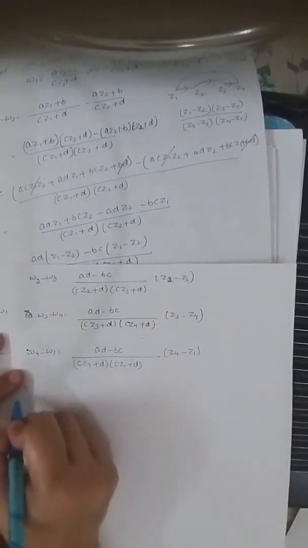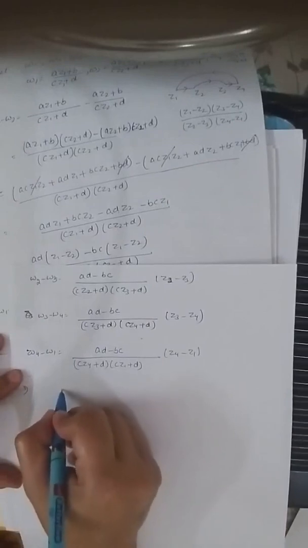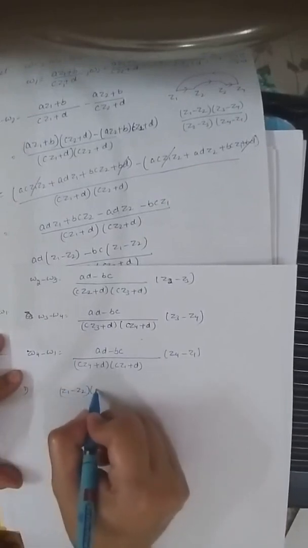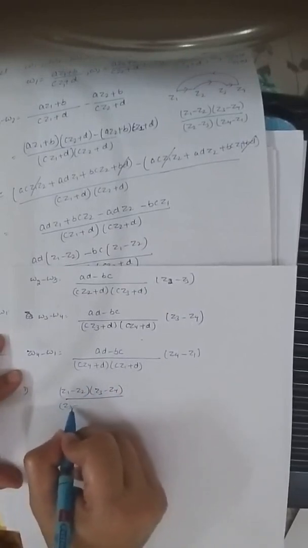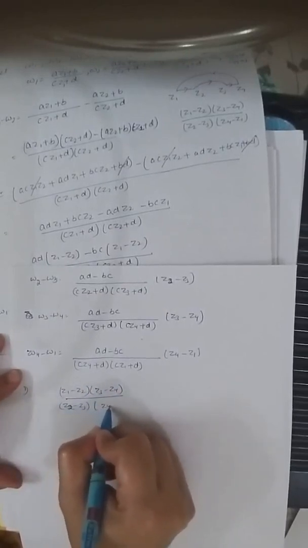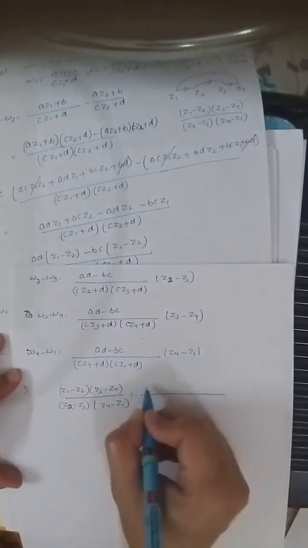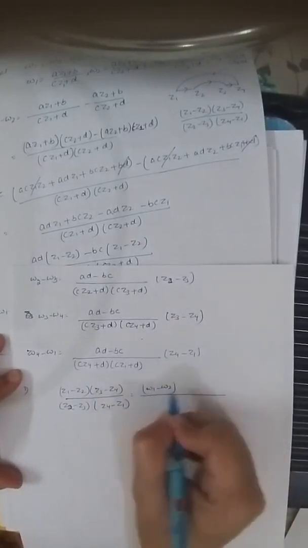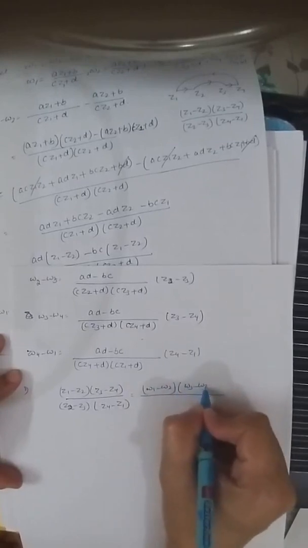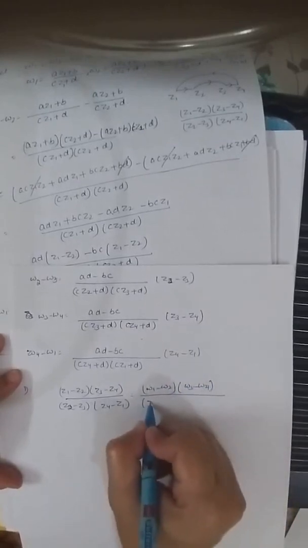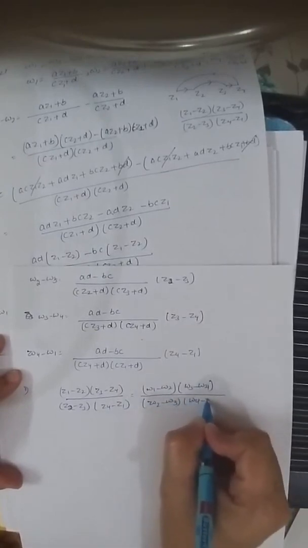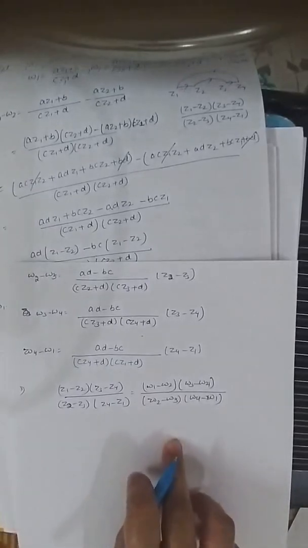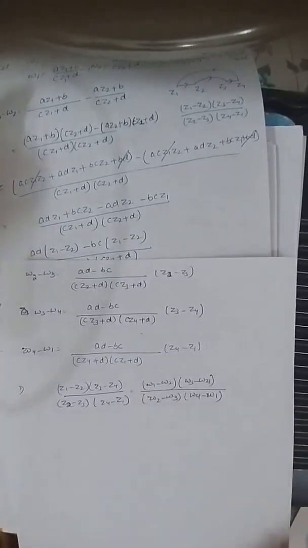From these we get Z1 minus Z2 into Z3 minus Z4 divided by Z2 minus Z3 into Z4 minus Z1, equal to W1 minus W2 into W3 minus W4 over W2 minus W3 into W4 minus W1, and therefore the cross ratio is preserved under the bilinear transformation.